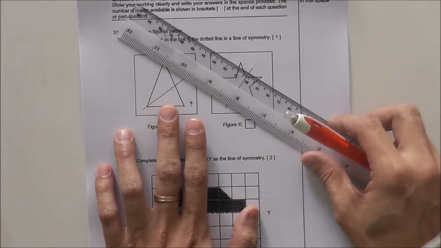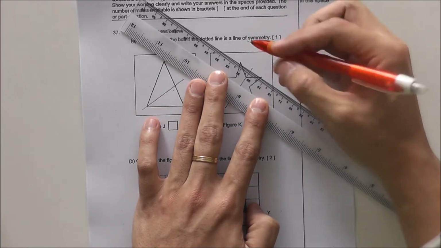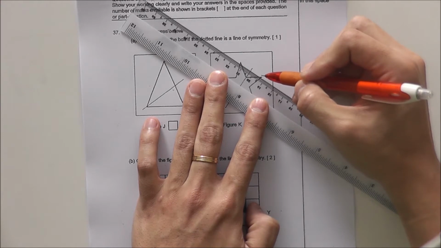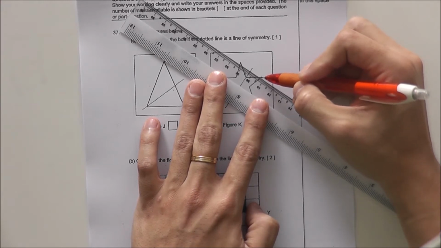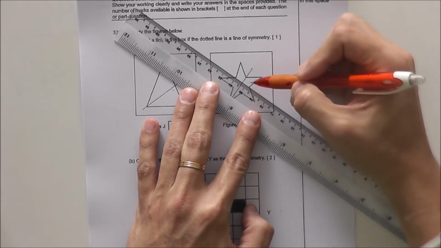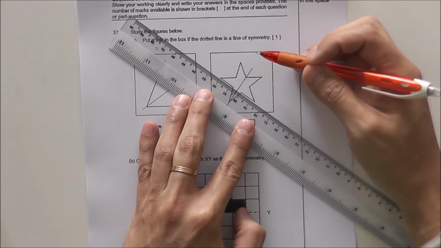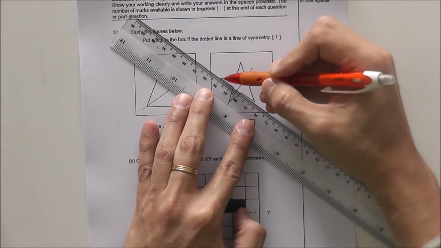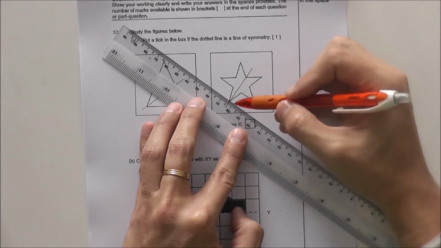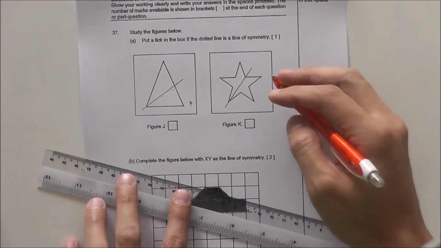Take a ruler, form a T. As you slide down, can you see that this is a corner? It will also touch the other corner. As you slide down, there's another corner here. It also touches the corner that bends inwards. As you slide down, this corner matches with this corner, and it matches perfectly all the corners. So this is a line of symmetry.